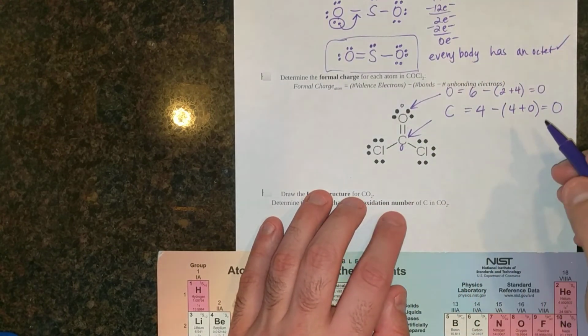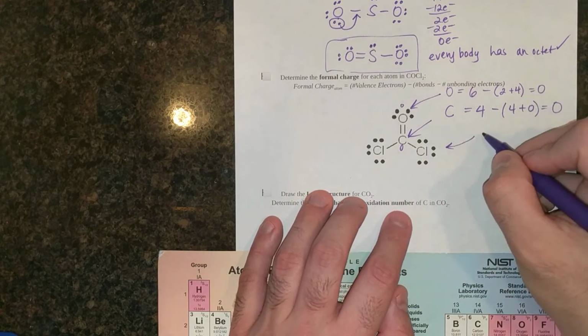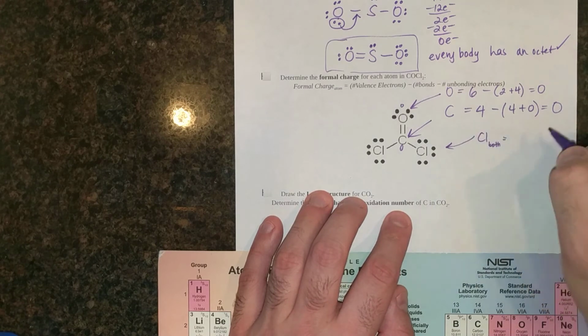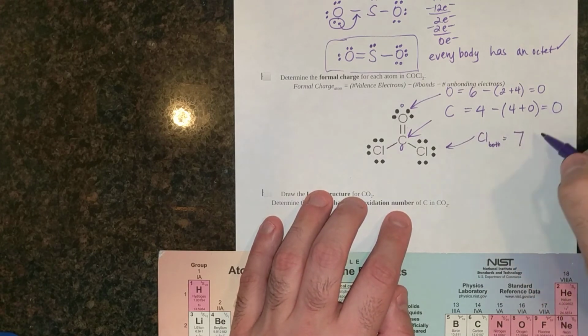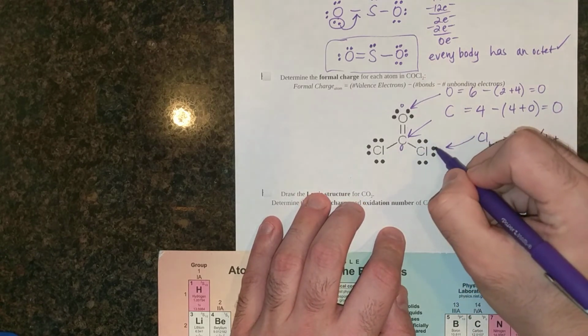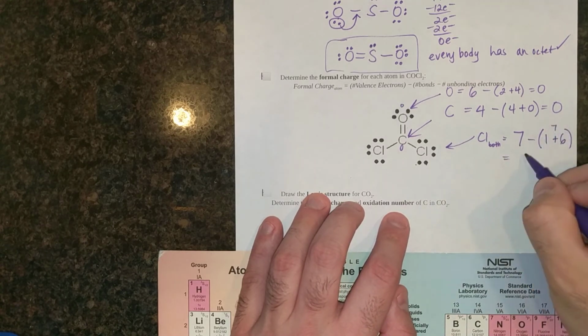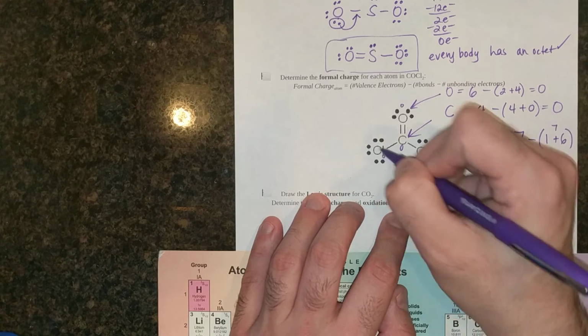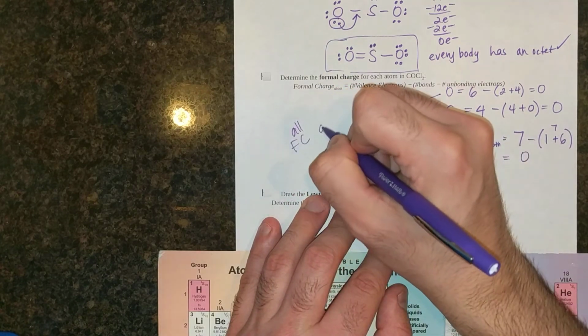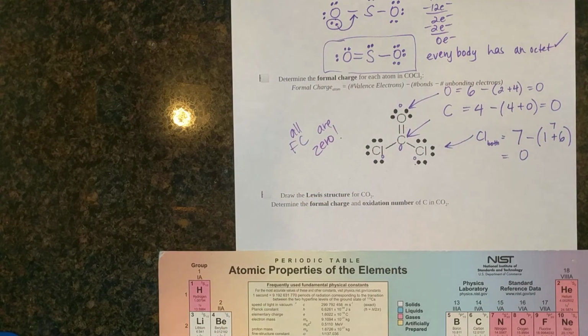Let me do my 2 chlorines here. Notice how the chlorines are the same. So if I do 1 chlorine, it's the same for both. Chlorine has 7 valence electrons minus 1 bond minus 1, 2, 3, 4, 5, 6 unbonded electrons. 7 minus 7, that's 0. That means all formal charges are 0. And if all of the formal charges are 0, that means the overall charge for this compound is 0.